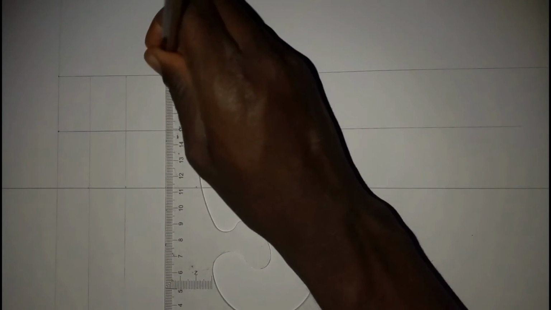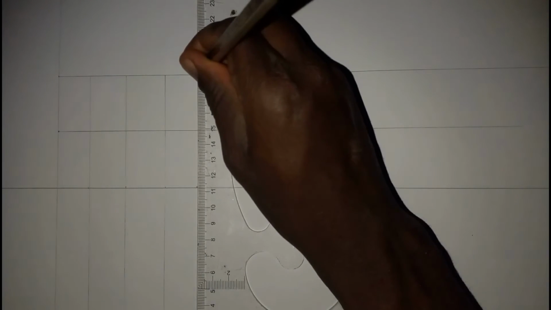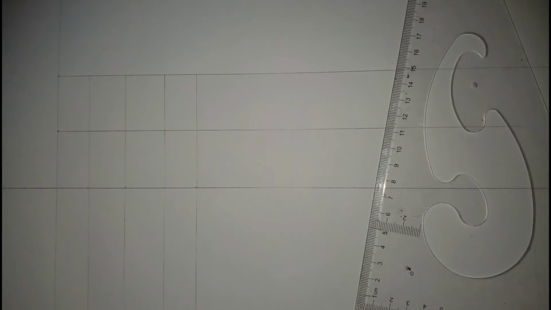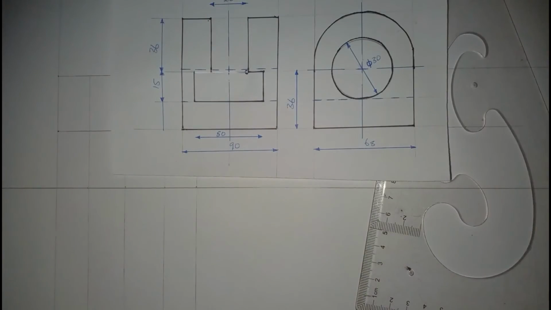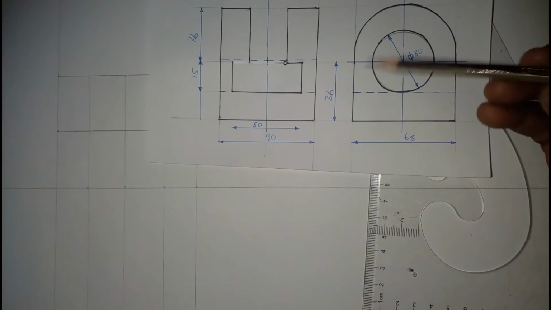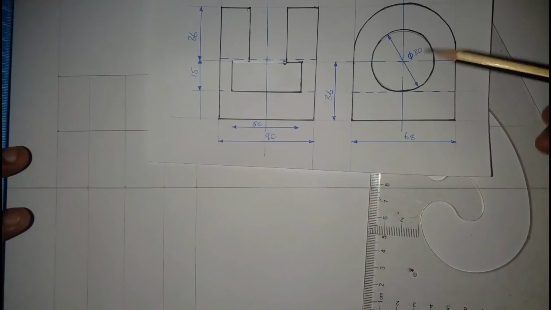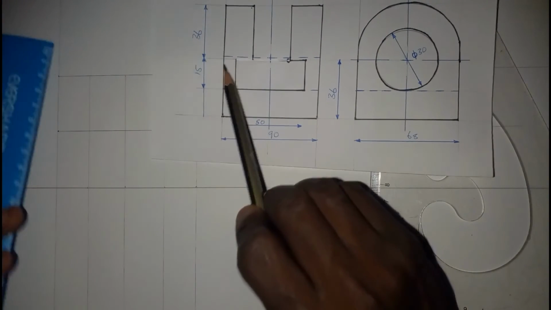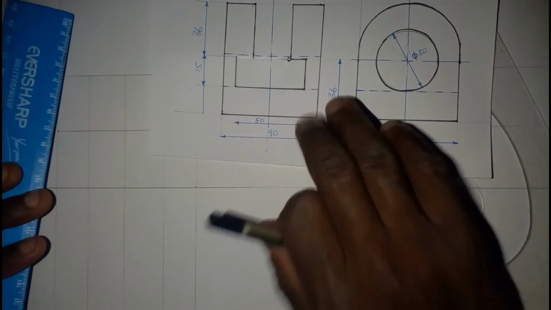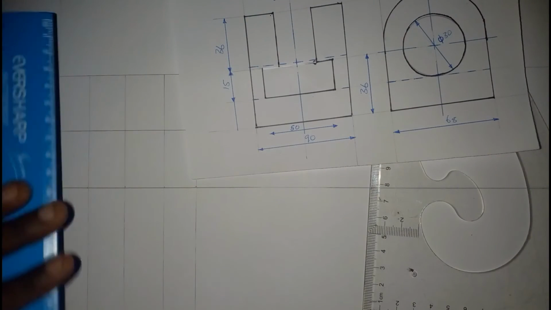We're going to need this one again, the second line, and this one, the fourth line, and this one, the fifth line. Then what else do we need? From 36, we're going to measure 15 on the point that we marked 36.